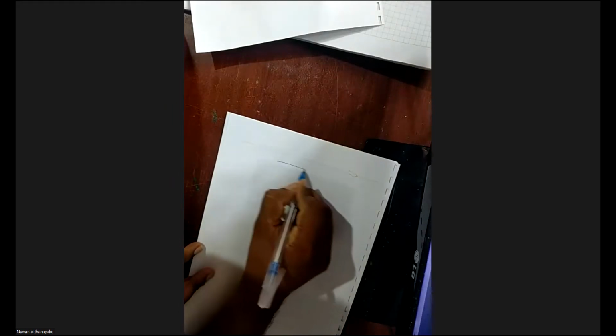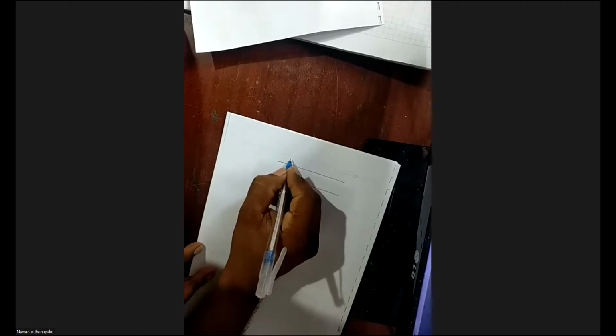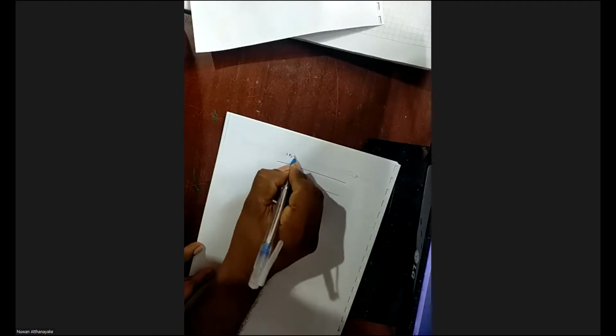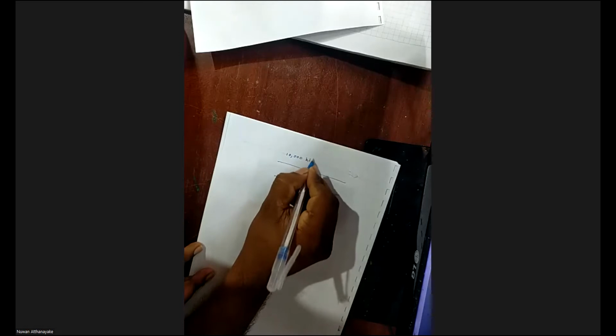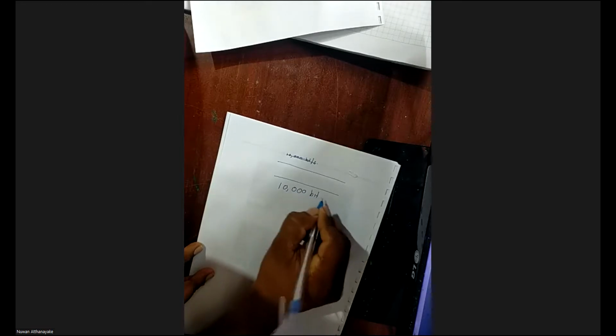So we are given a transmission line. It may be a guided media or non-guided media. We don't know this kind of transmission link, maybe. And it is said that the maximum data rate is 10,000 bit per second. I will write it with letters: 10,000 bit per second.